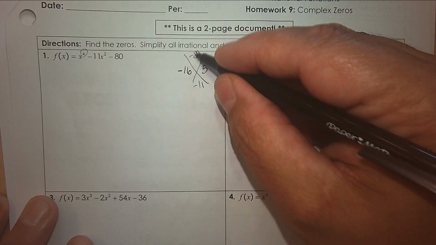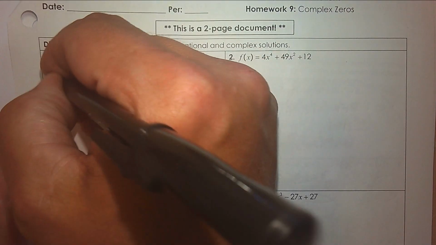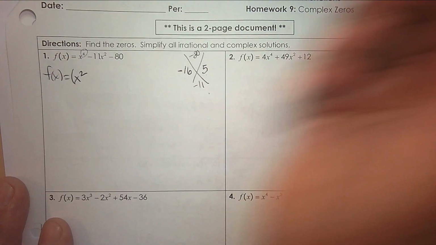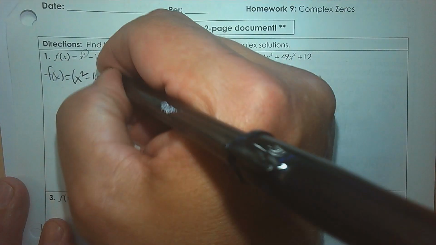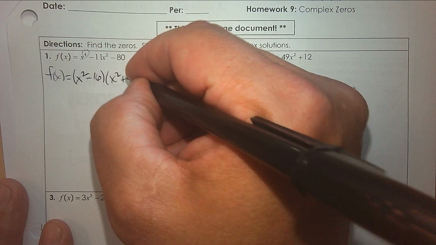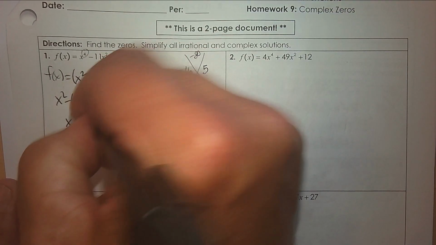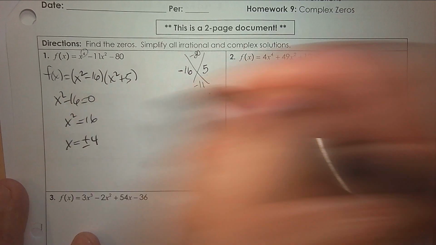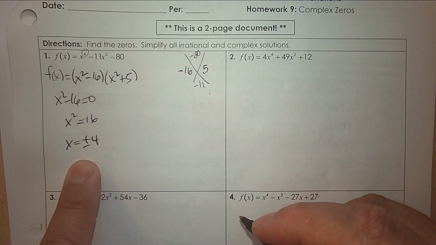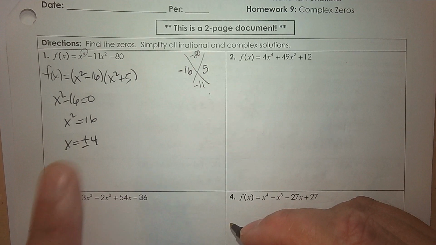So they work. So I'm going to come back here and I'm going to make sure I use x squared take away 16, and x squared plus 5. So for each factor, I'm going to make it equal to 0 and solve it. So that when I take the square root and solve it, one answer is positive and negative 4. Those are real and rational.